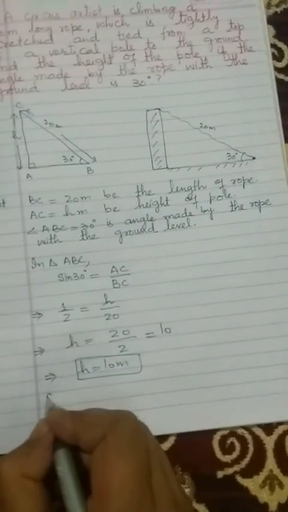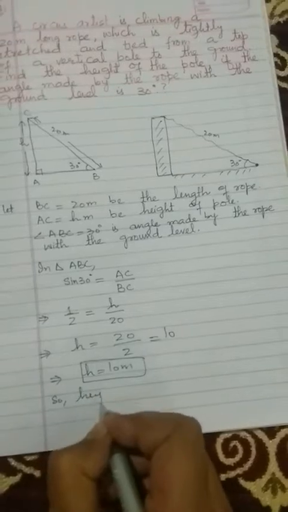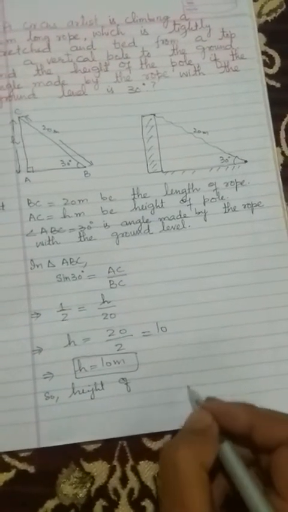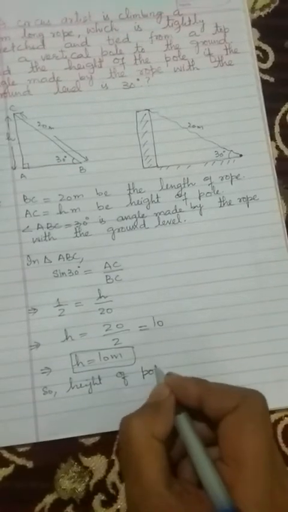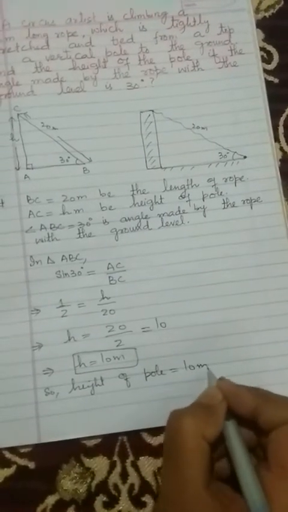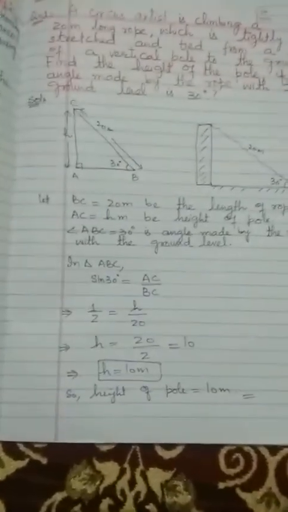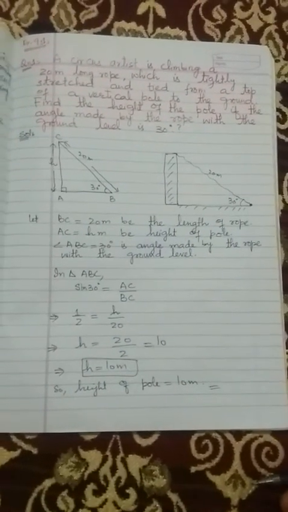Easy question. So height of, किसकी height ढूंढनी थी, pole is equal to 10 meters. Easy. Hope you understood it very well. Thanks.